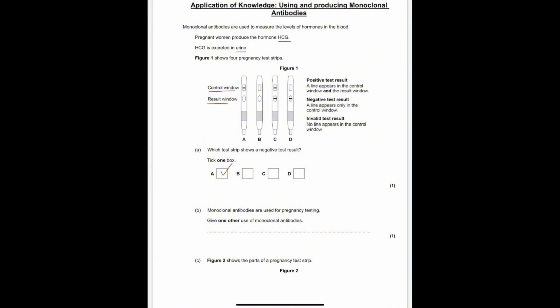Give one use of monoclonal antibodies. So it can be used to treat some cancers. I'm going to write that down. It could be used to treat some cancers. It could also be used to identify other hormones or locate blood clots. The most obvious one is to treat some cancers, okay?